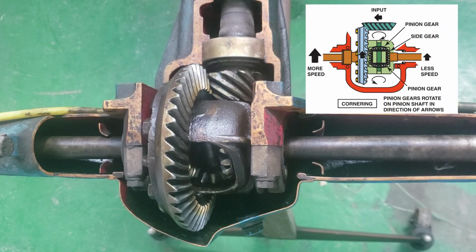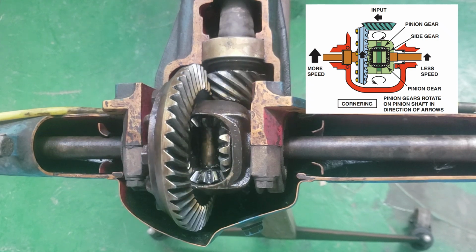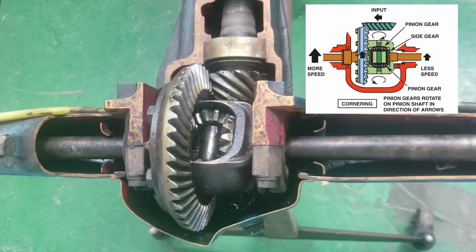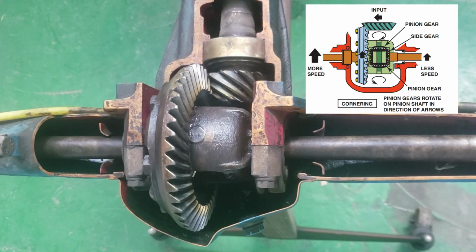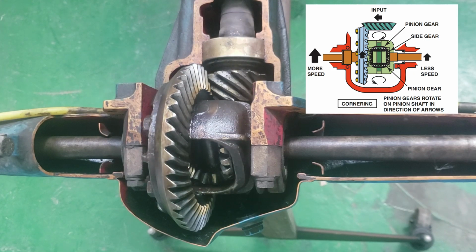When the vehicle turns a corner, the inner wheel slows and the outer wheel increases in speed to compensate. This difference in rotational speed causes the pinion gears to walk around the slower side gear.